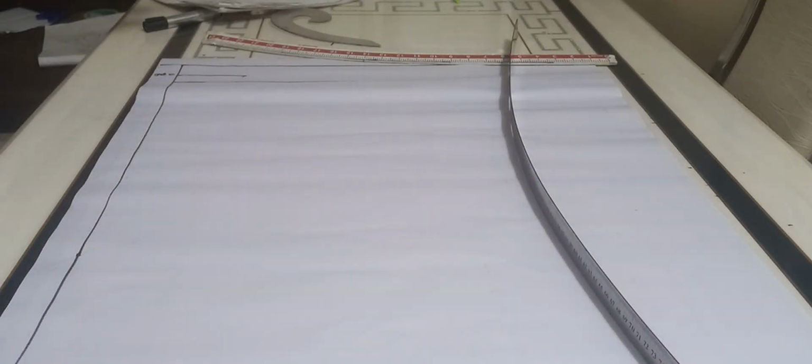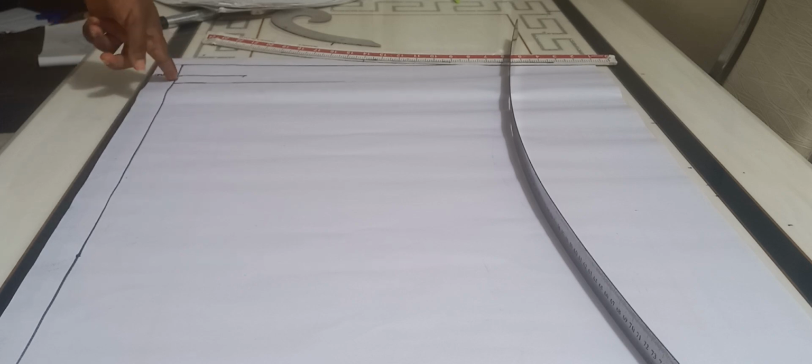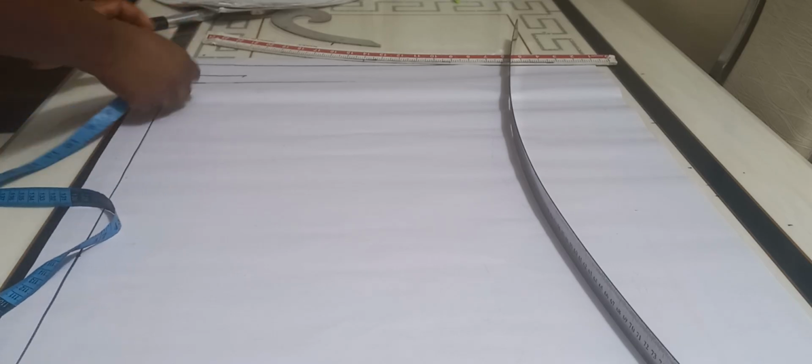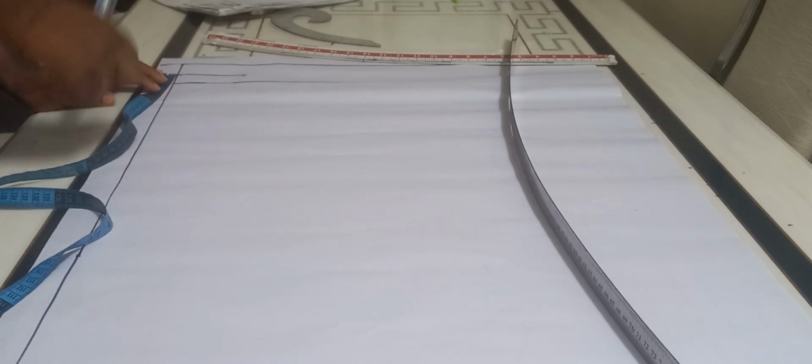Every measurement I'll be taking now will be from this point O, not from the top of our pattern paper, not from this base. That place where I came down by 4, I got that 4 from the proportional table. So from this point O now, I'll measure 23 to get my bust line.